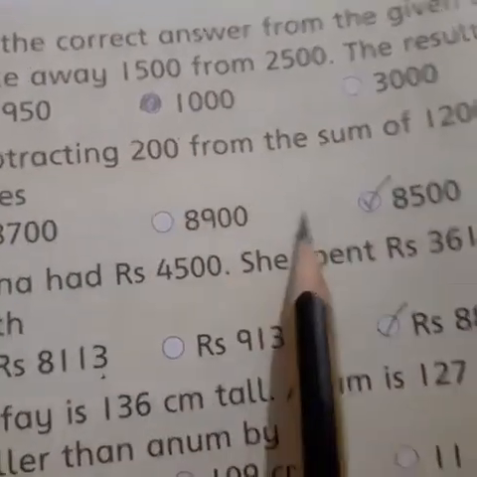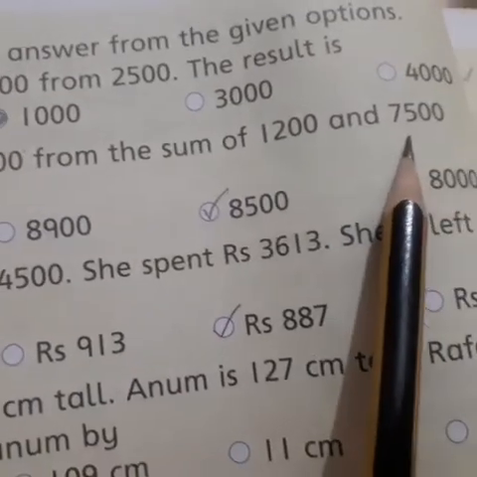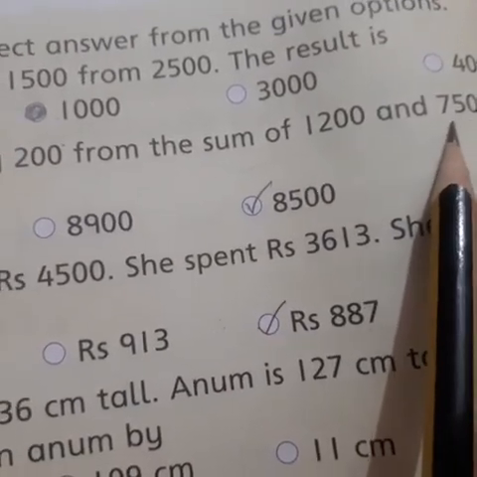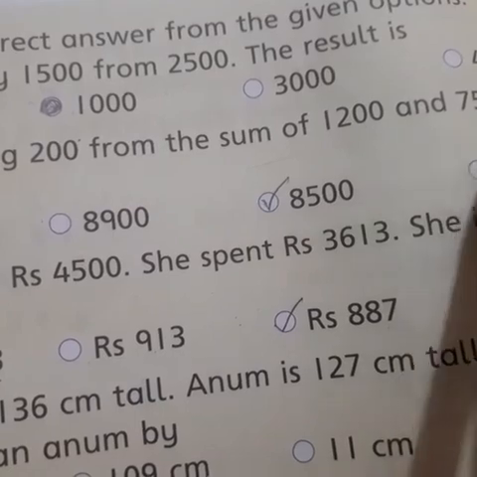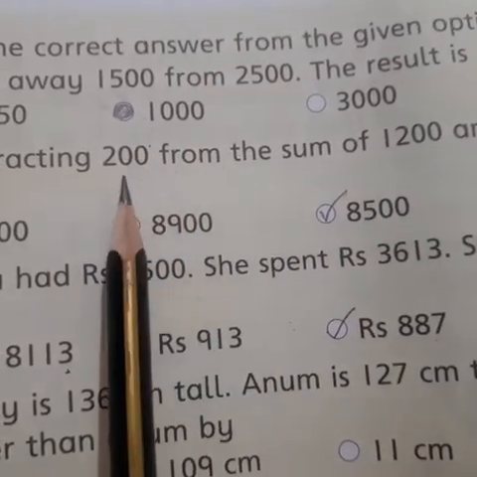Subtracting 200 from the sum of 1200 and 7500. First of all, when you add these two, from that you subtract 200.